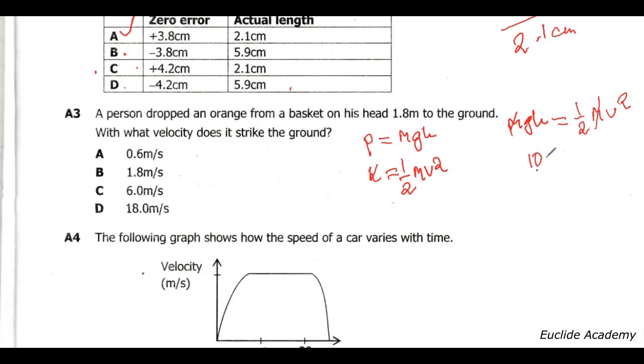So 10 times the height, which is 1.8, is equal to v squared over 2.